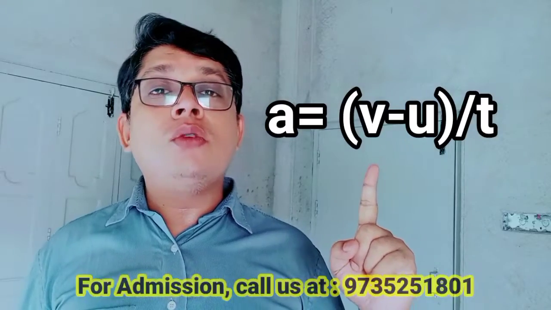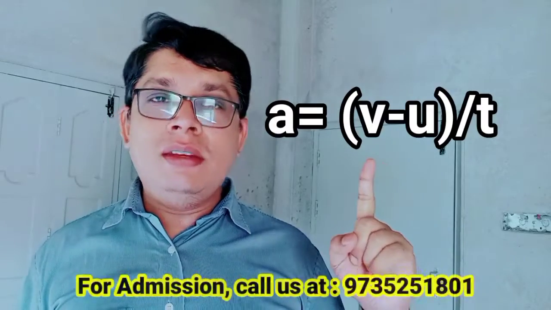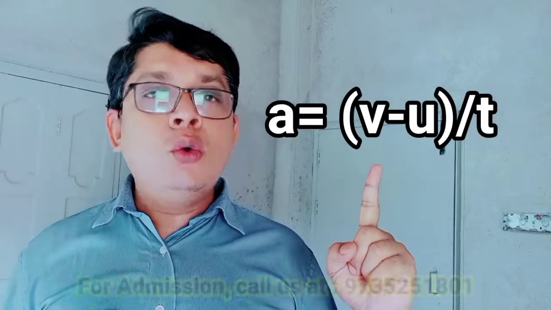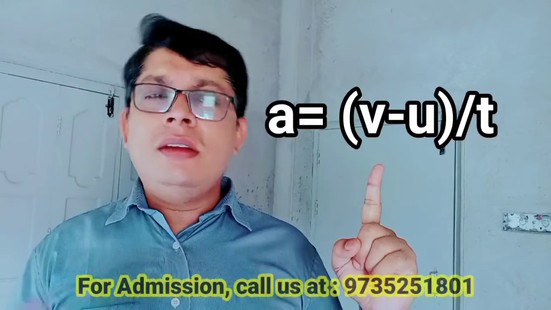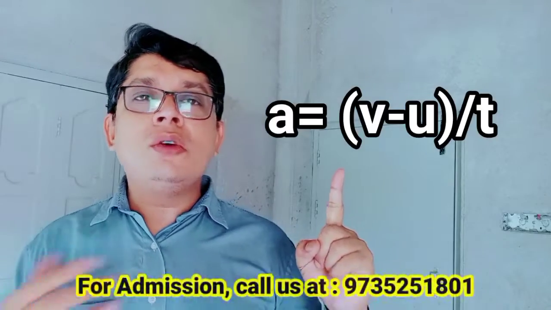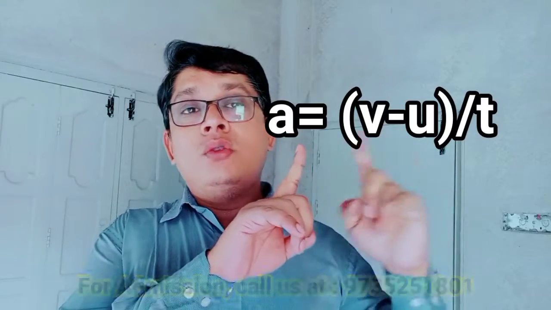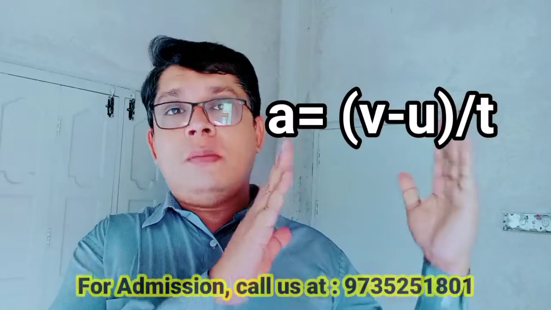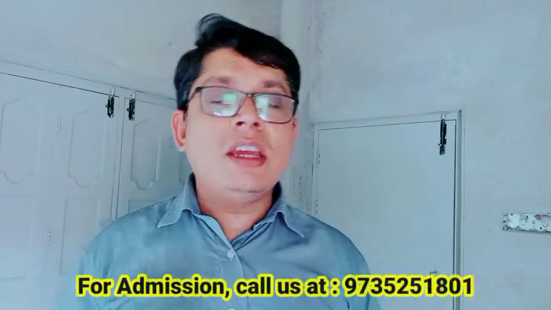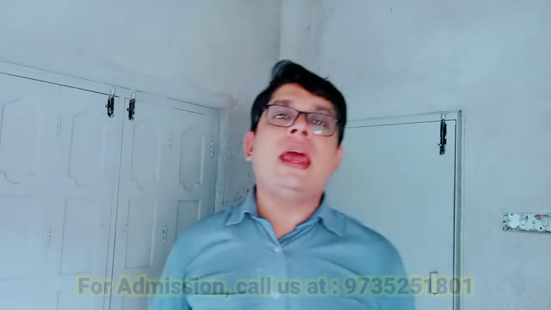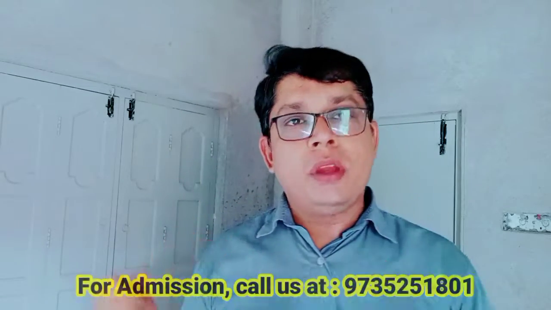Okay, a equal to v minus u by t. Here v equal to final velocity, u equal to initial velocity, t means time, the time taken for this change of velocity. That's it. So in this way we understood acceleration, and in such manner acceleration is measured.